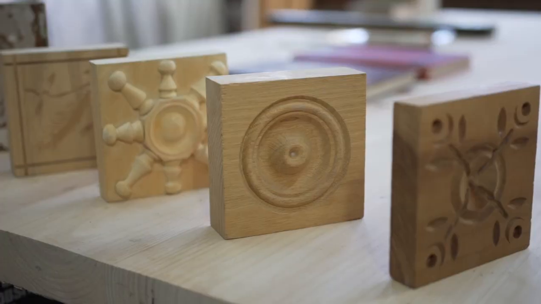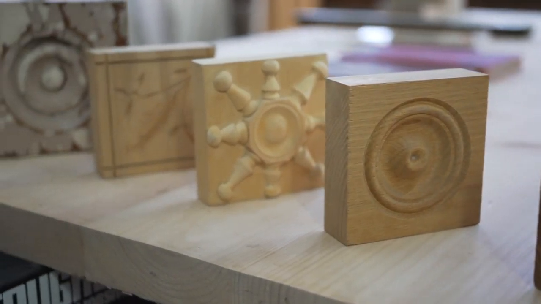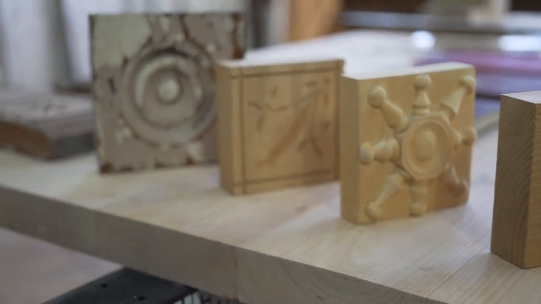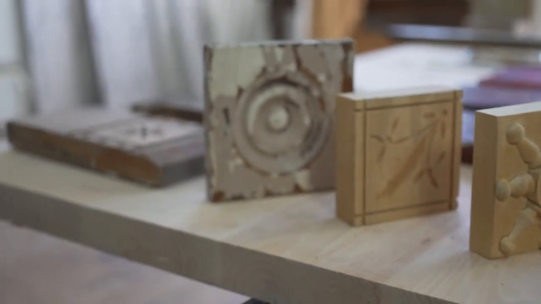I encourage you to begin to collect and look at this stuff. It's really unique and fun, I think. As a woodworker, as a craftsman, it's very challenging. So enjoy this.